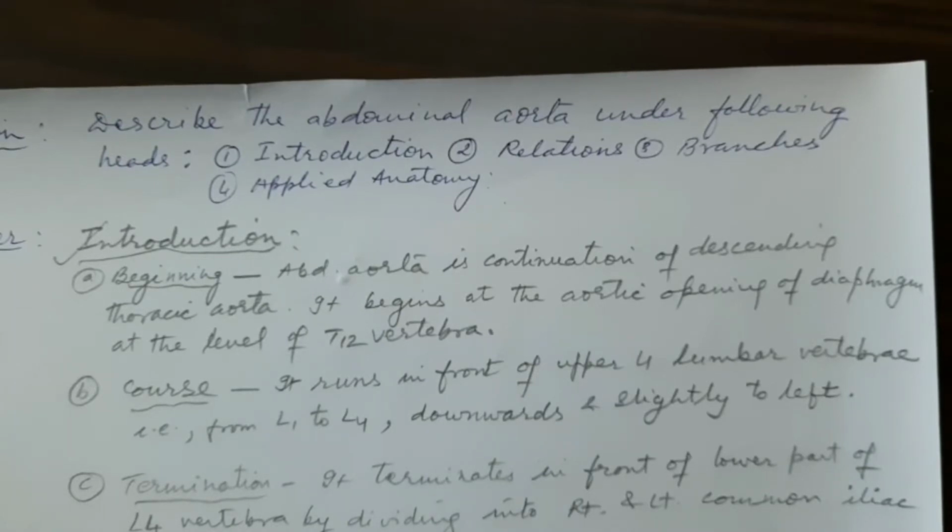That means it is the descending aorta in the thoracic region, which after coming out through the diaphragmatic opening becomes the abdominal aorta.